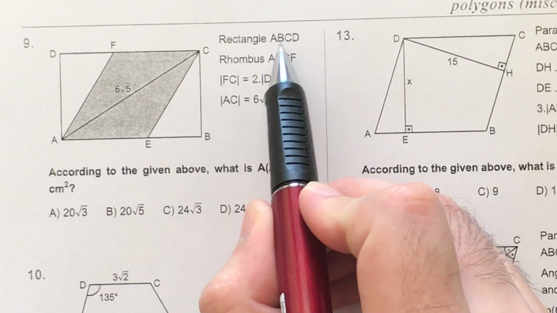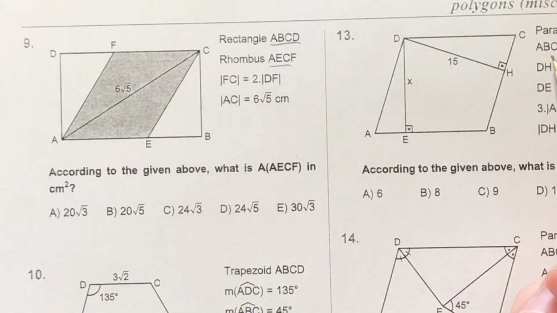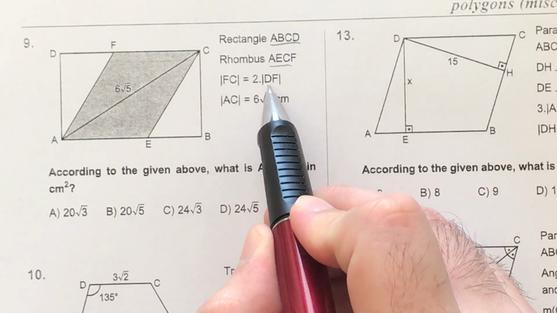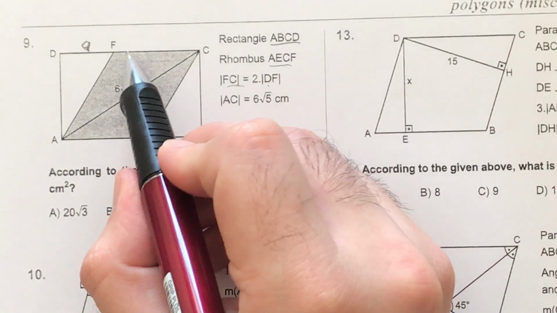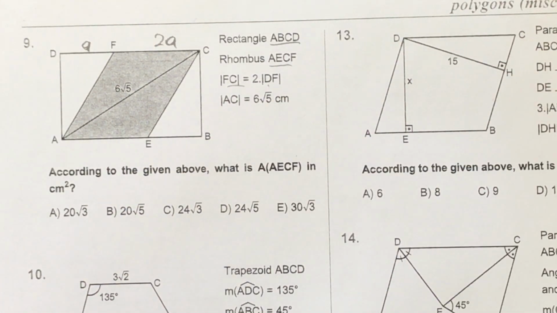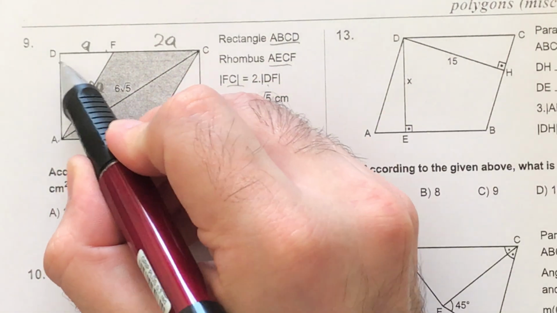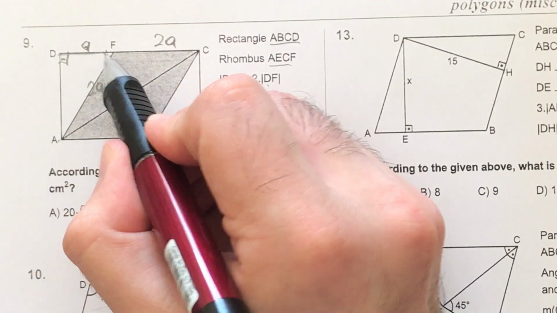Okay, ABCD is a rectangle and AECF is the rhombus. Everything is given. Let me say DF is A. FC is 2A, and remember, it's the rhombus. So AF must be 2A. And again, I had the proportion A and 2A. Hypotenuse is 2A and this side is A.